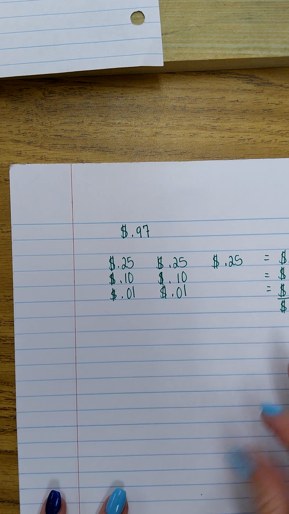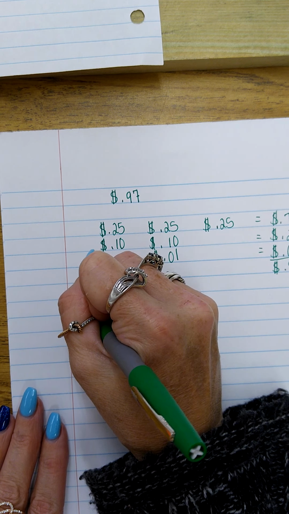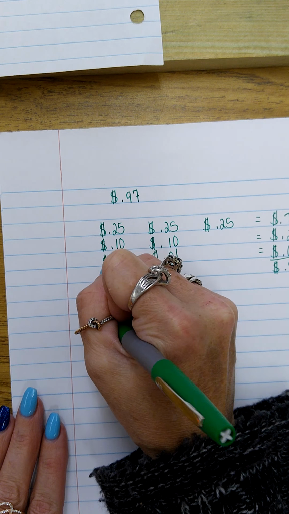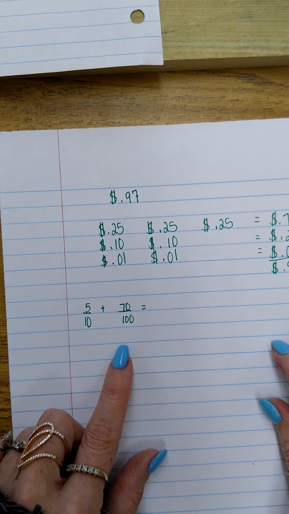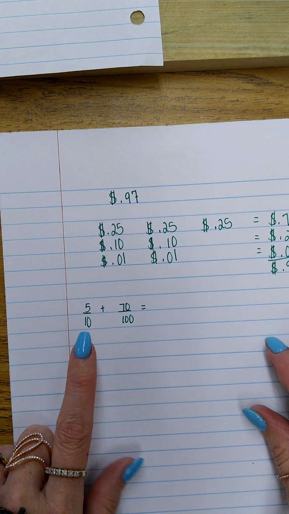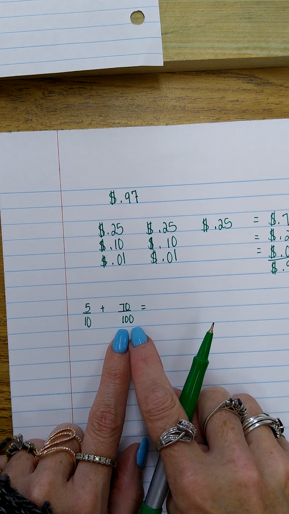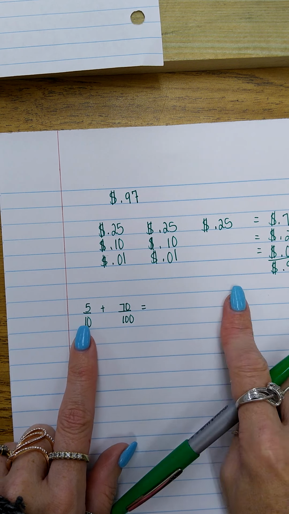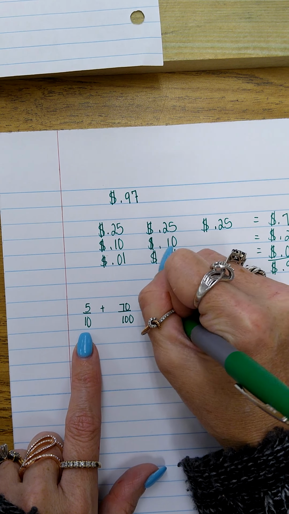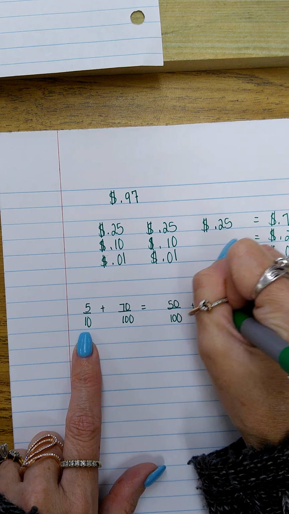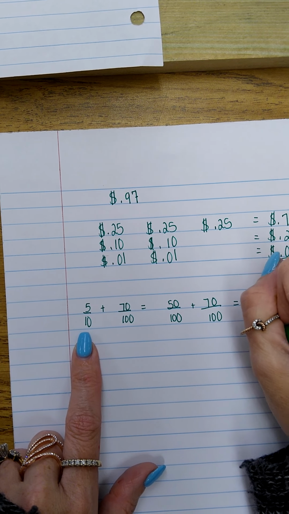And they need to be able to add fractions with unlike denominators. For example, 5/10 plus 70/100ths. Now there are 2 ways that I could approach this. You could say, is it easier to turn this tenth into 100, or is it easier to turn this 100 into tenths? Either one will still give you a right answer. So let's go with turning this tenths into hundredths, which would make it 50/100ths plus 70/100ths, which equals 120/100ths.